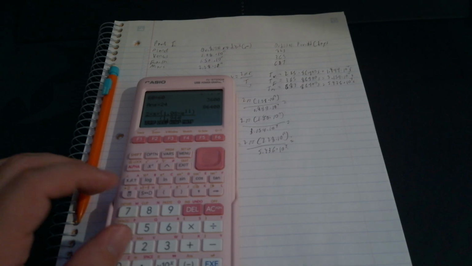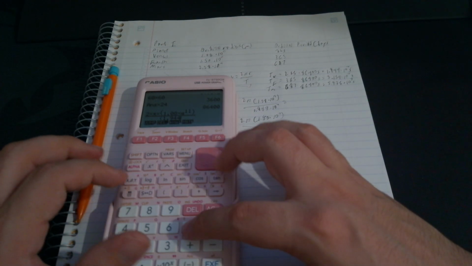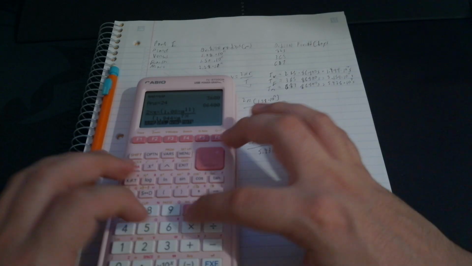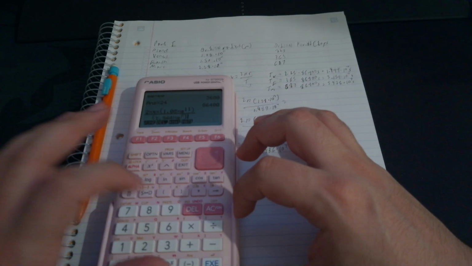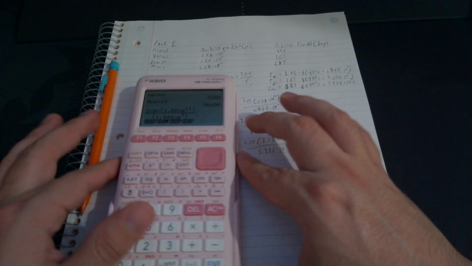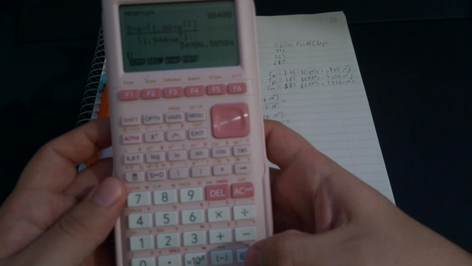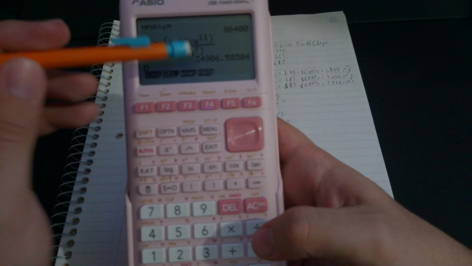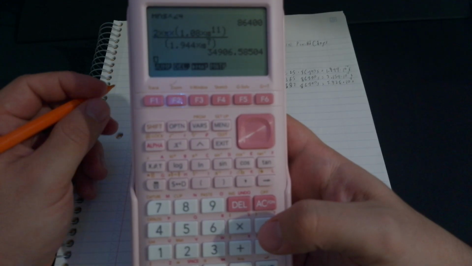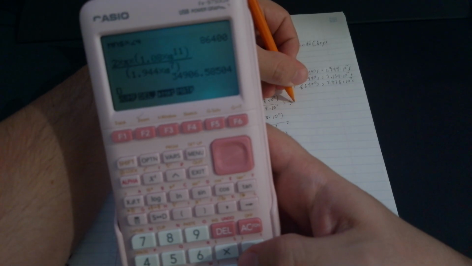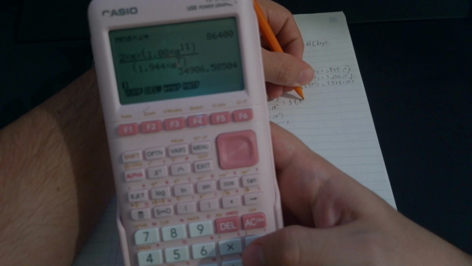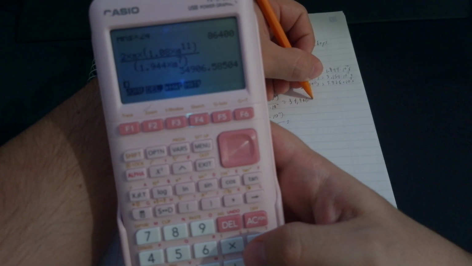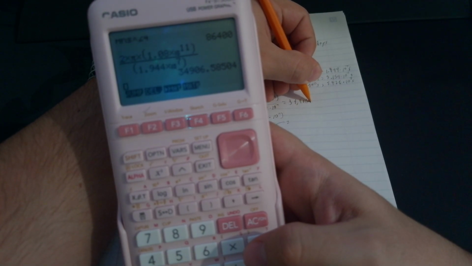So make sure you have 1.944 times 10 to the 7th. Make sure parentheses are outside of the square, outside of the power. And then from all of that, we'll get 34,906 meters per second.